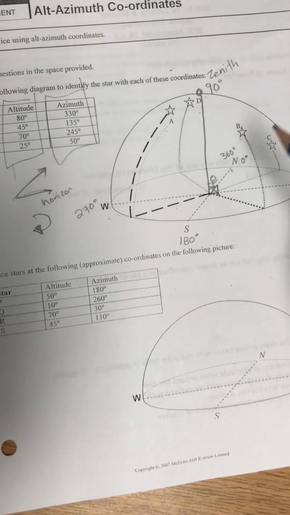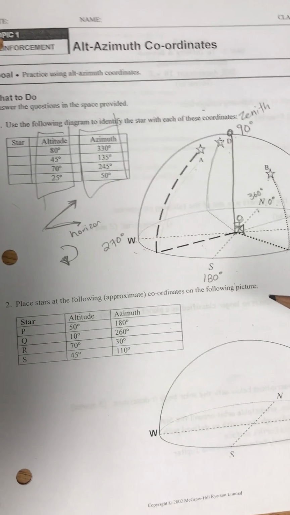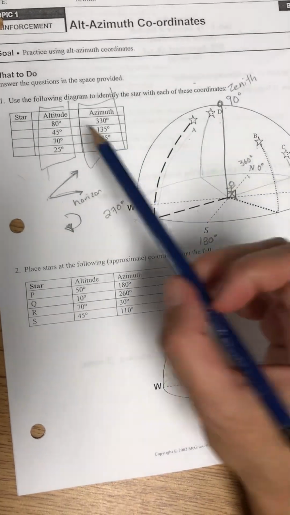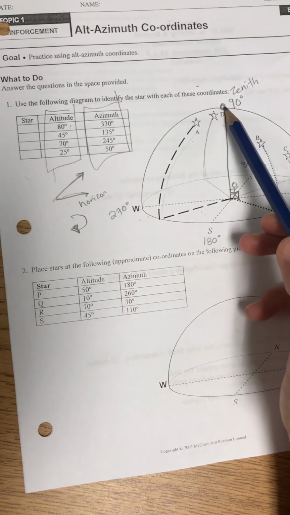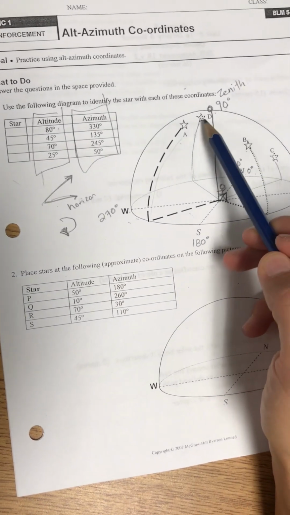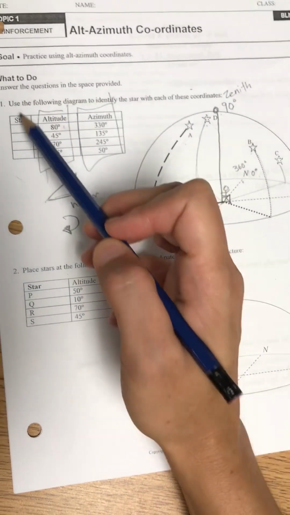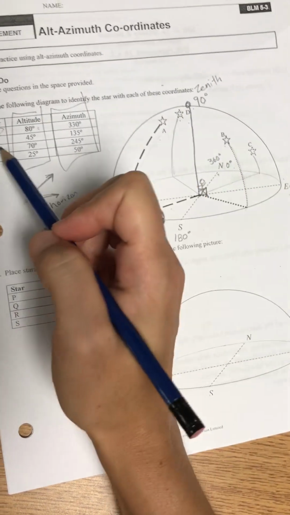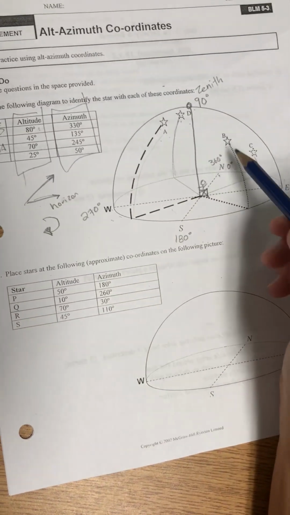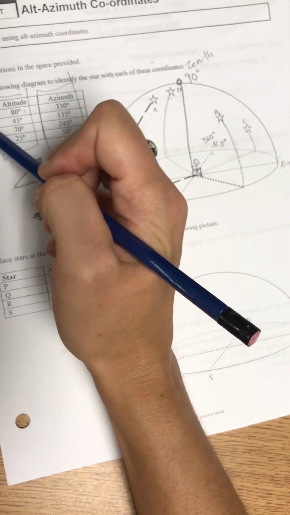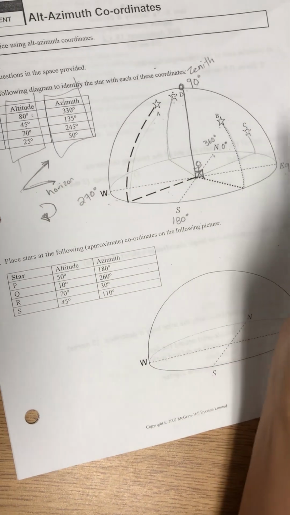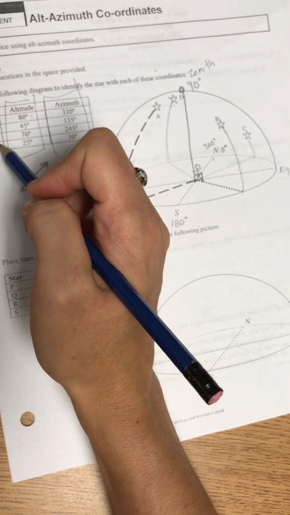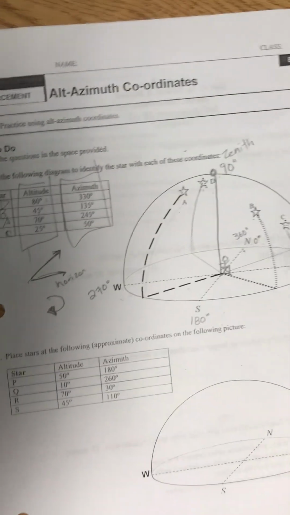So the easiest way to do this is just shortest to tallest. You have the altitude that's closest to 90, which is probably D. The next closest, shortest is A. The next one, B, 45, and the one closest to the horizon would be C. So technically that's probably the right answer, but we should use this as an opportunity to learn.